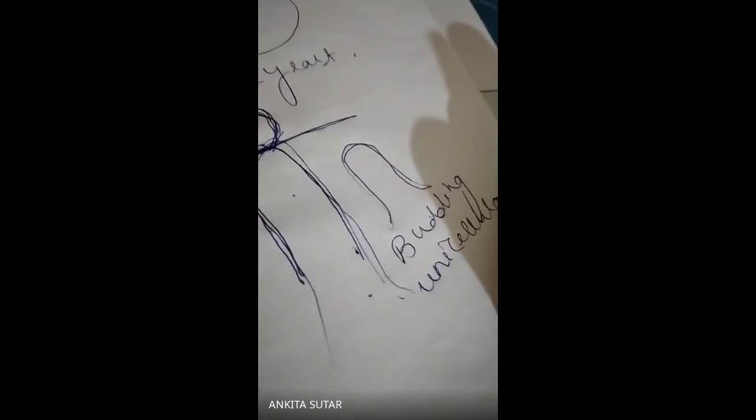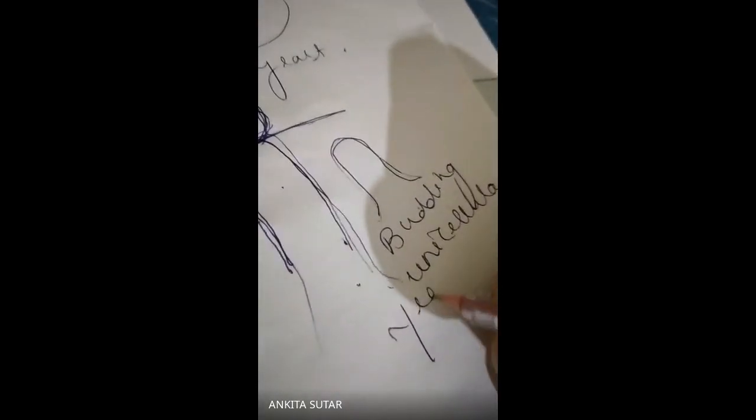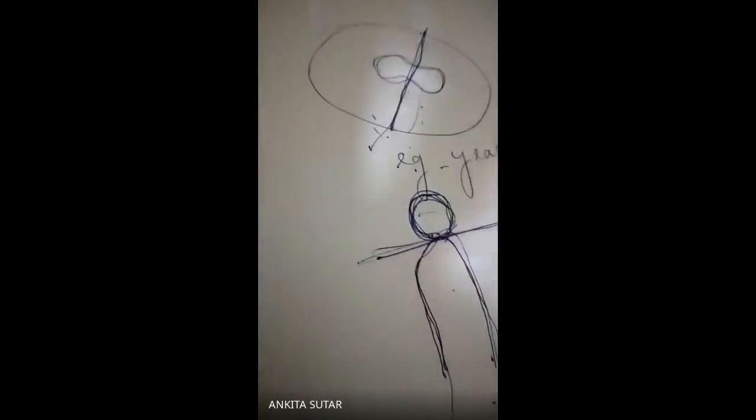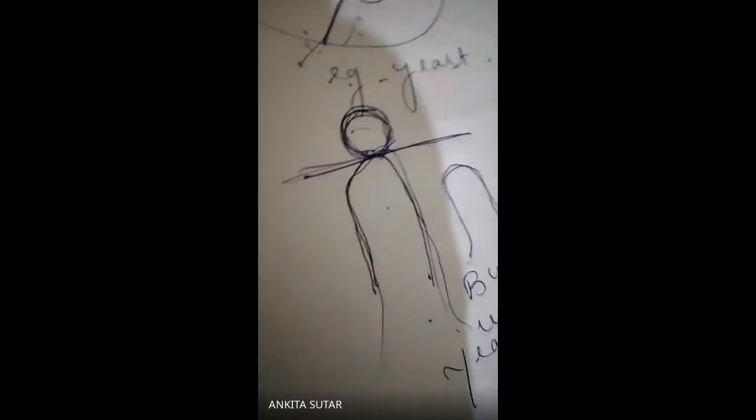That is known as budding. It is also found in unicellular yeast. Budding, fission and fragmentation are all found in yeast.